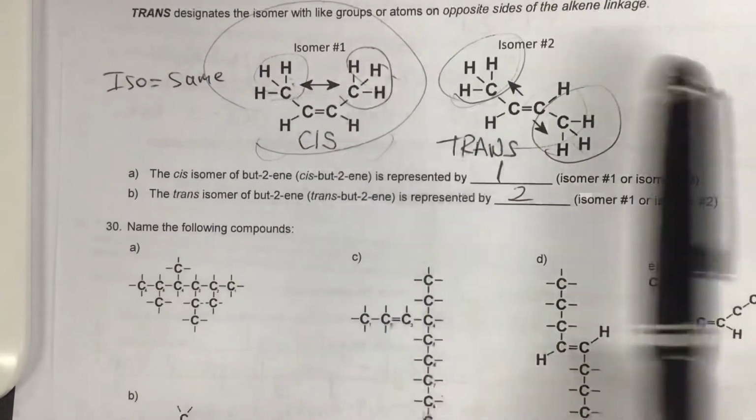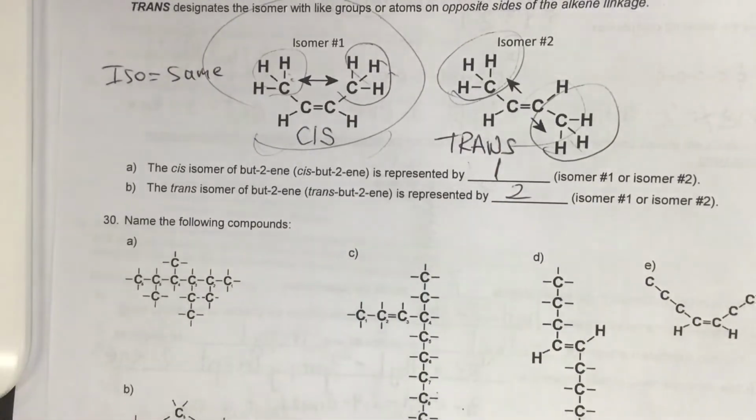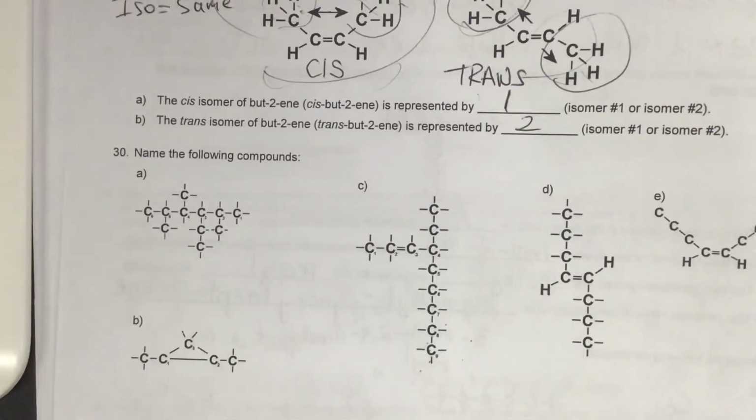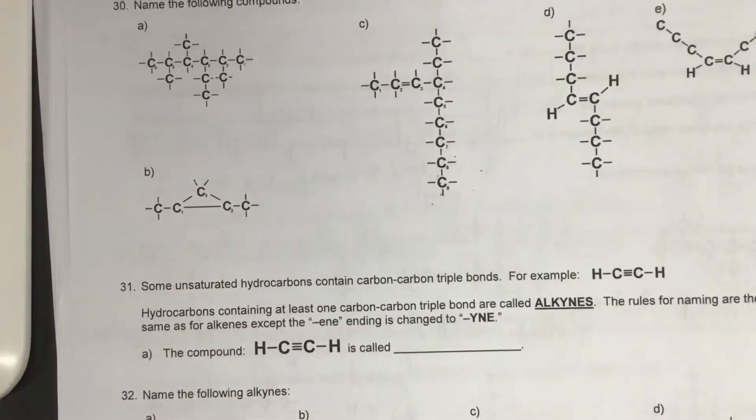As far as a test goes, I don't like these, so you can kind of guess the importance and the frequency with which these kind of questions might show up on a test, because if I don't like them, I don't want to mark them. Okay, but let's go over these.